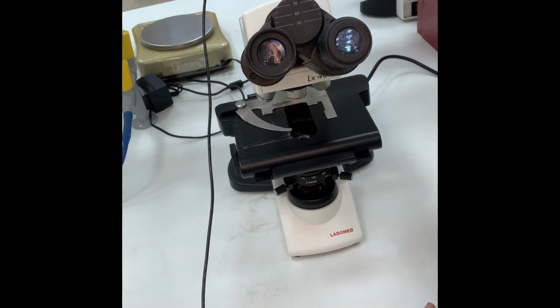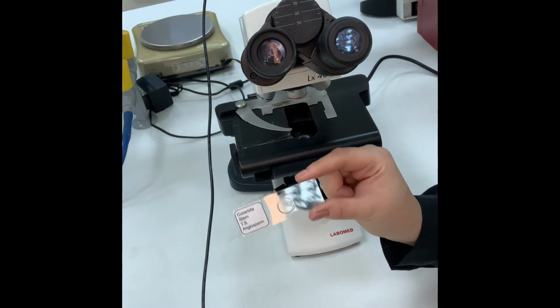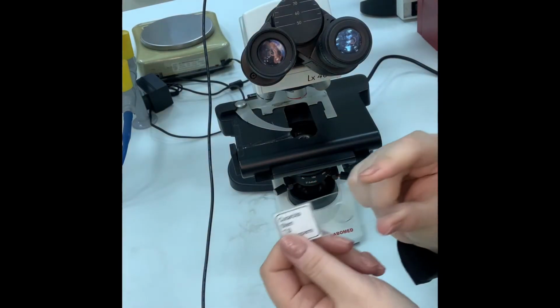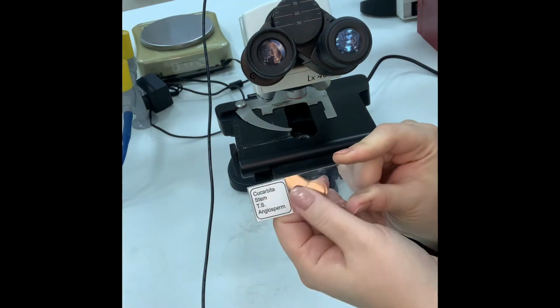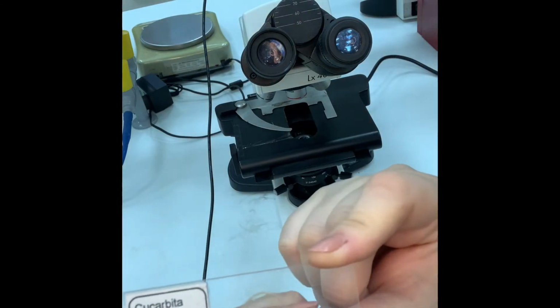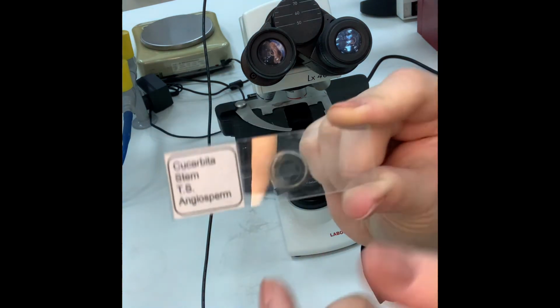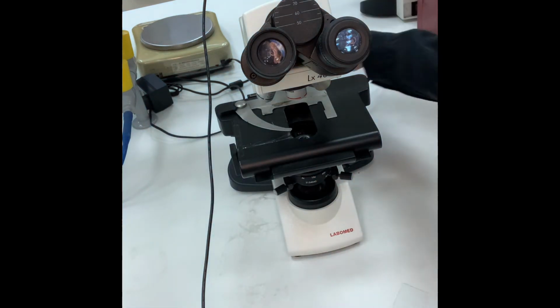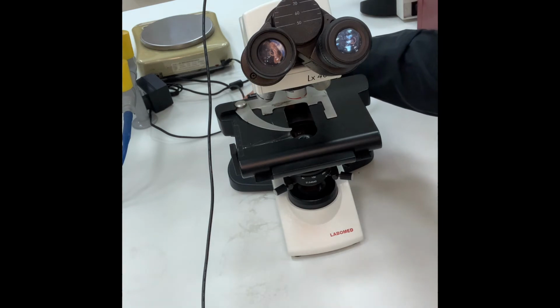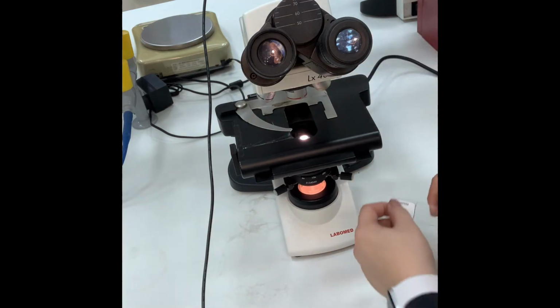Now, for the procedure, how to use the microscope, it is very simple. This is the microscopic slide. This is fixed, this is permanent, and this is where we have over here the sample itself under the cover slip. All I have to do is sit and face the microscope.